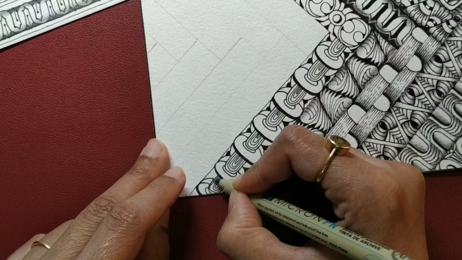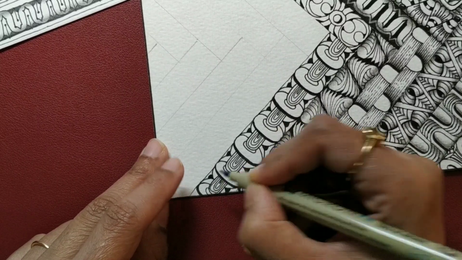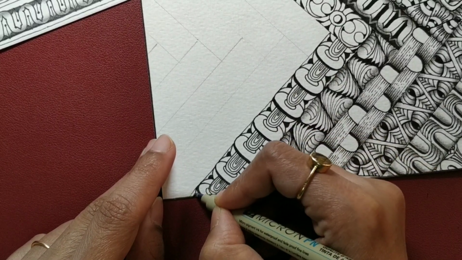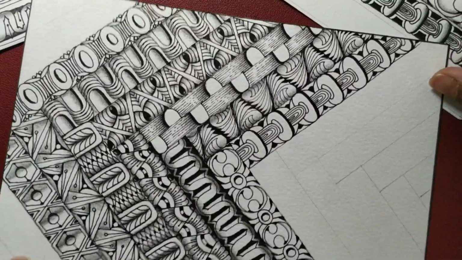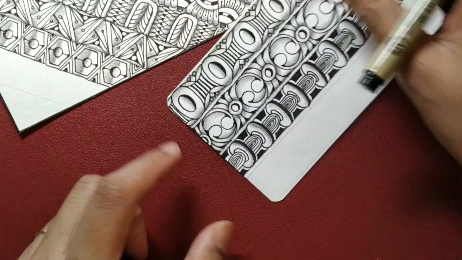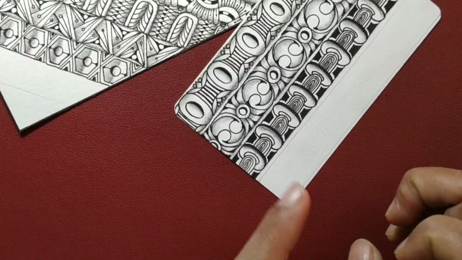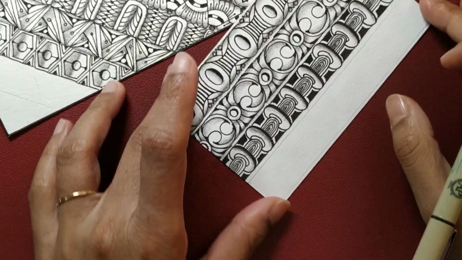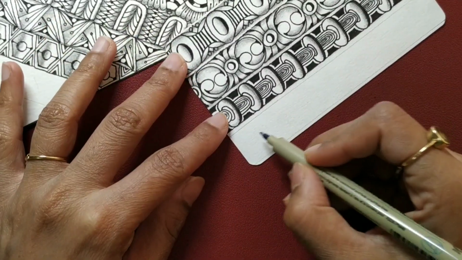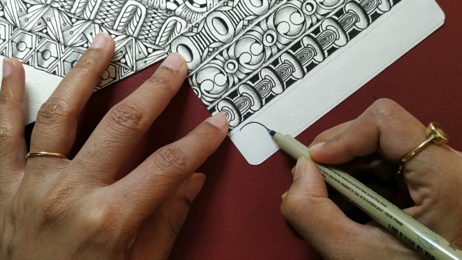Looks so complex, right? But you know how we started drawing it. So let us leave it here and we will come back to it for shading. So let's try one more. What I'm going to do now is draw a real fun one and draw some butterflies using my orbs.